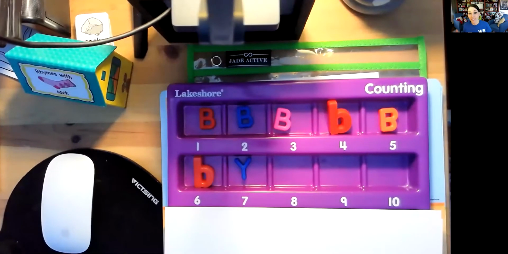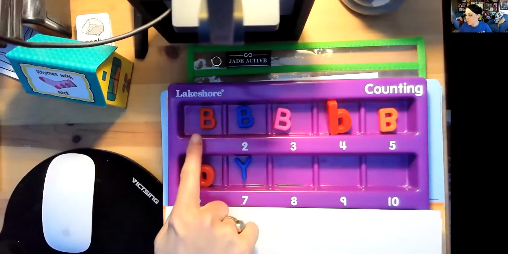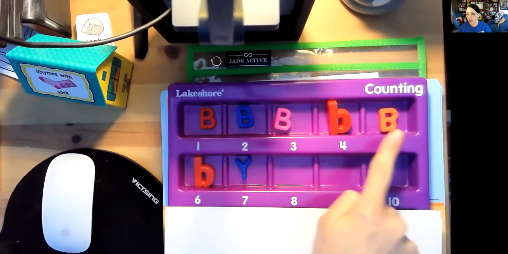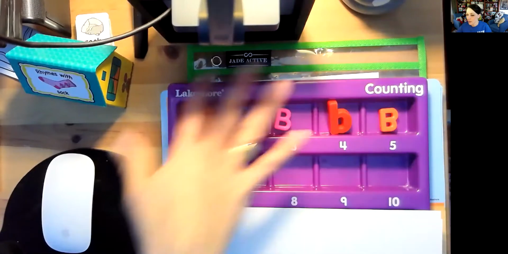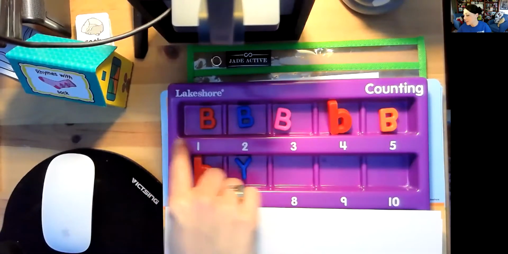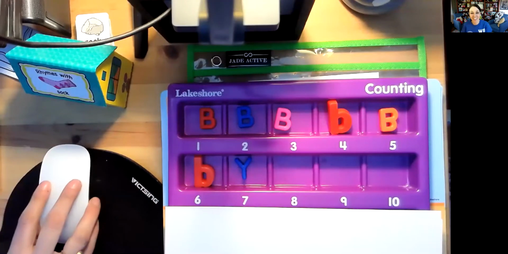So let's see, how many letters all together do we have? If you know that number, that's how many, but let's count. 1, 2, 3, 4, 5, 6, 7. 1 more than 6 is 7. We have 7 letters. 6 B's plus 1 Y gives us 7. You guys are such smarty pantses. Okay, I'm going to move this over here.